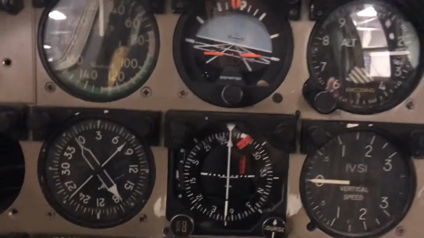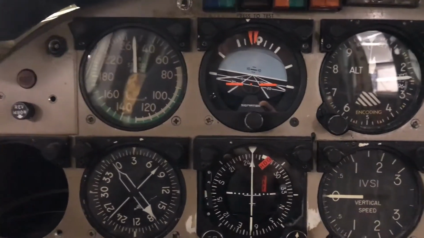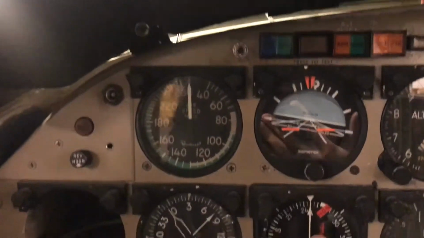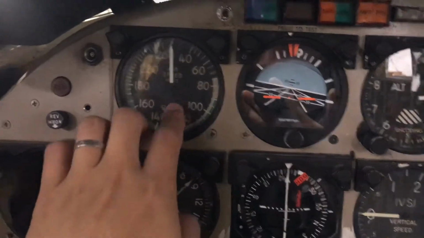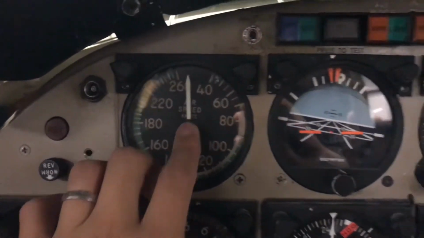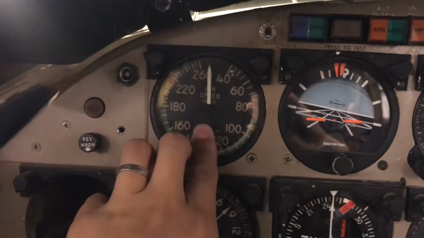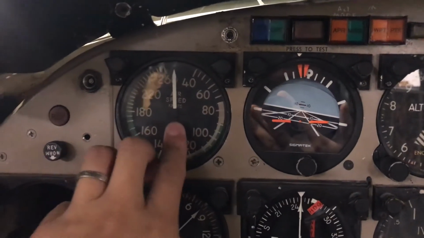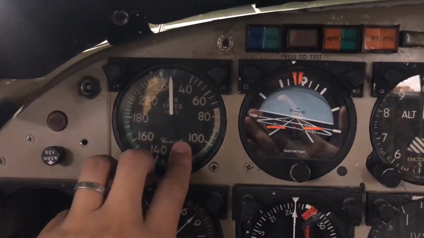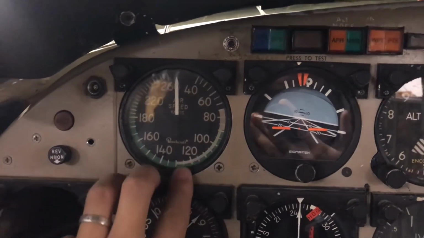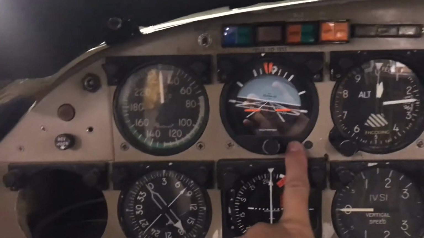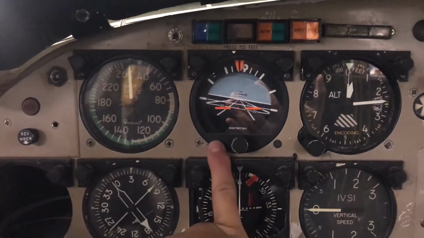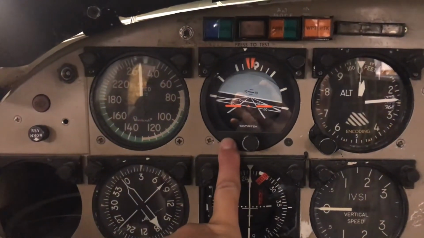First, the basic T, the four gauges here. On the top left is the airspeed indicator. Airspeed is a kind of differential pressure measurement, between the pitot pressure and the static pressure. The second one is the artificial horizon, also called the attitude indicator.